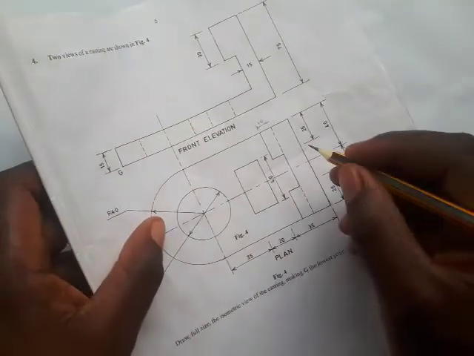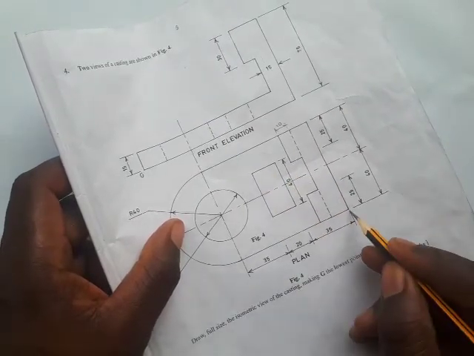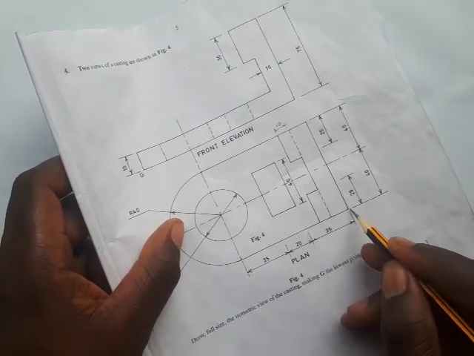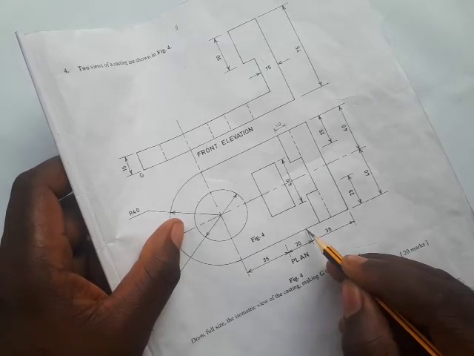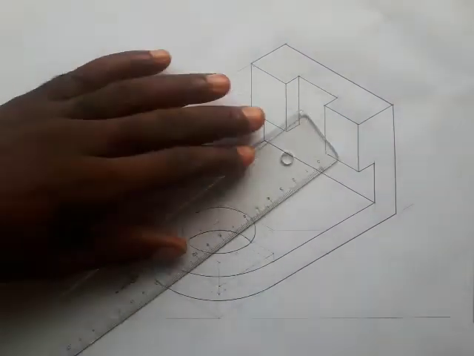Okay, so what you're going to do next is to locate this hole and draw it, and it's very, very simple. The distance from here to here was 35. So I'm going to measure 35. Then after measuring 35, from here I will measure 20. Okay, and I will transfer line to get these two lines here. So let me do that real quick.